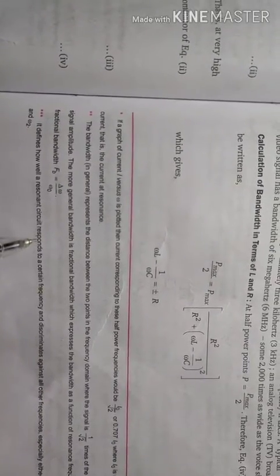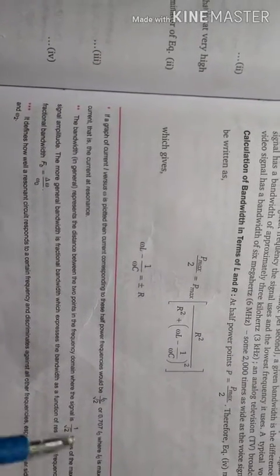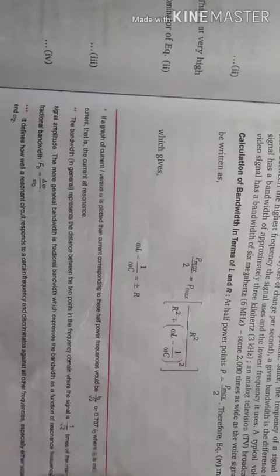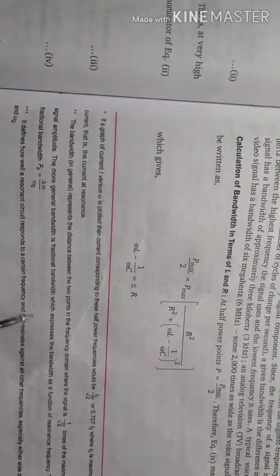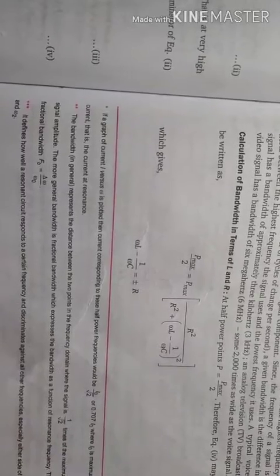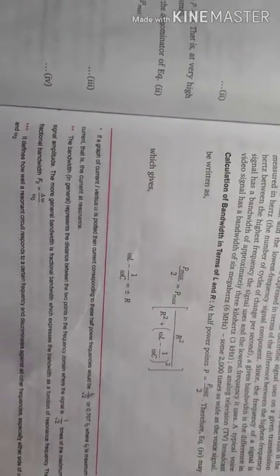the selectivity. That means it defines how well a resonance circuit responds to a certain frequency and discriminates against all other frequencies. So it will respond to only that range of frequencies, and it will discriminate against all the other frequencies. Okay, so that's how bandwidth is used in communication.